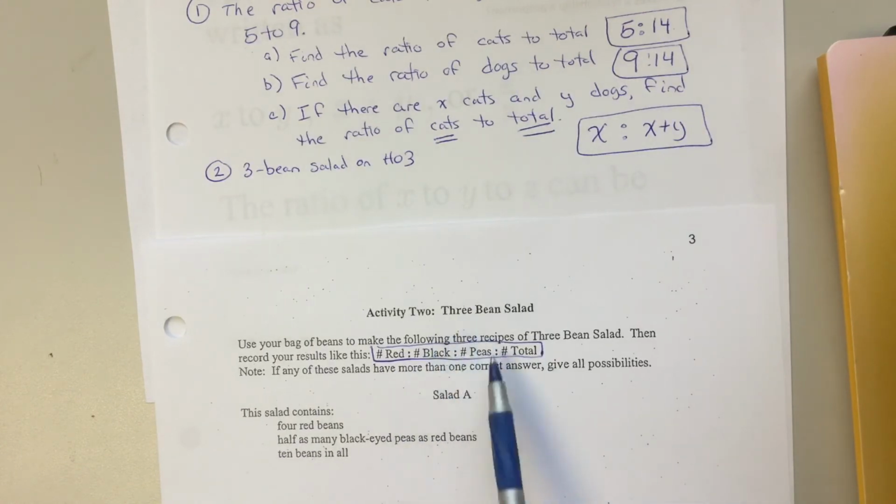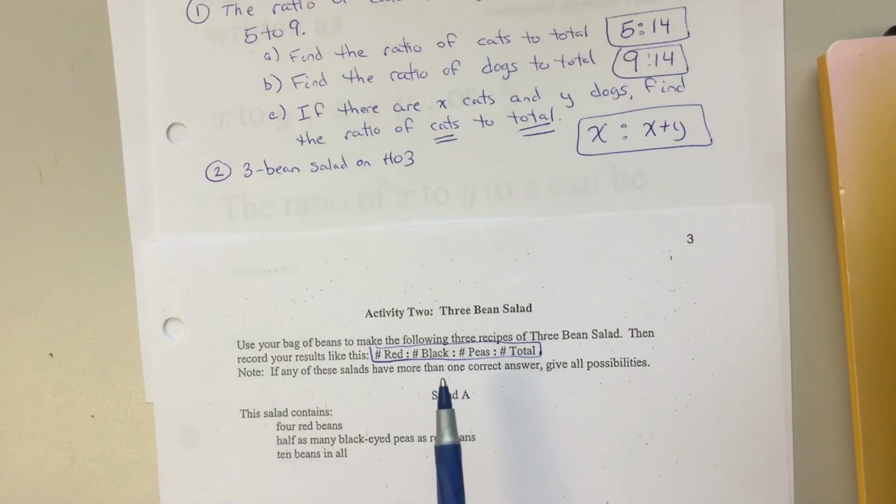All right, so we're just going to do this first example. So normally what I do is I hand out a bag of beans, right, and we do this hands-on. So we've got red beans, black beans, and black-eyed peas. So here we see a ratio. We're going to write this as a ratio of red beans to black-eyed peas to total.